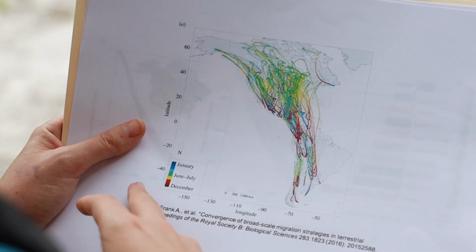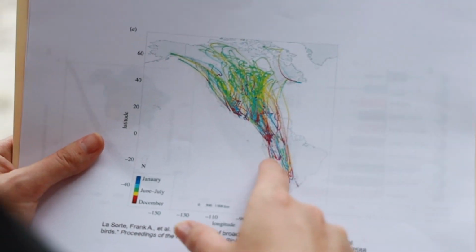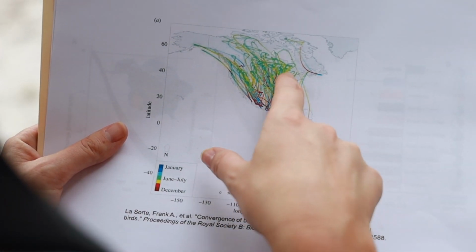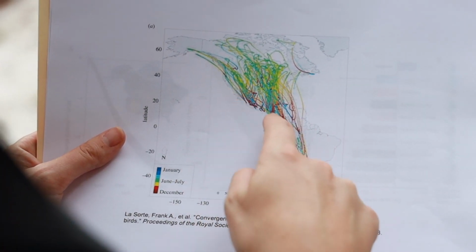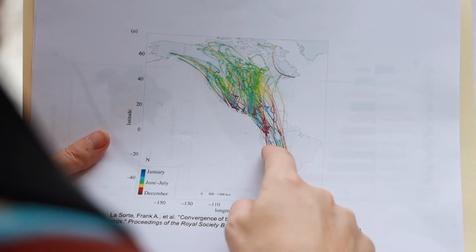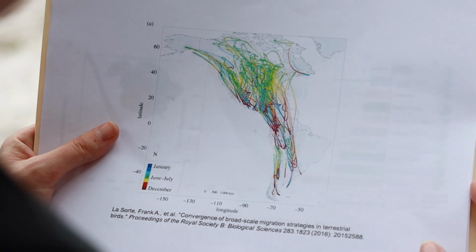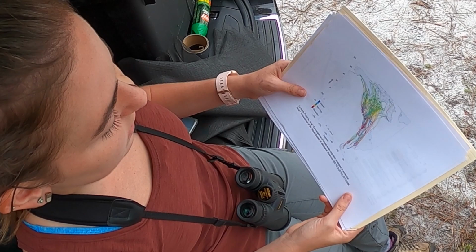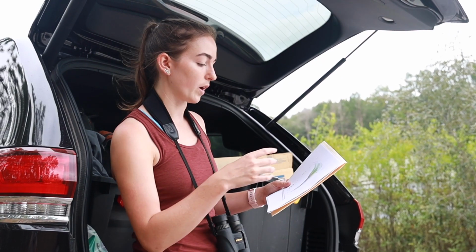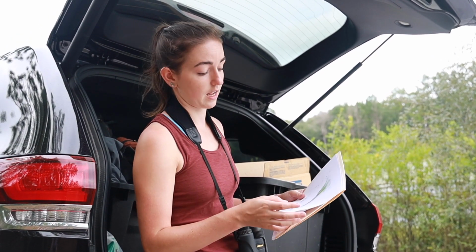And so the color is showing the time of year. So we have dark blue is showing January, which is a lot down in South America. And then coming up into June, which is this nice green and yellow, they'll shoot right up into North America, spend some time here, and then come back down to South America. And this is a really incredible figure because this high resolution data really can only come from a huge data set like eBird, where we're monitoring all species all the time, all across really both of these continents.